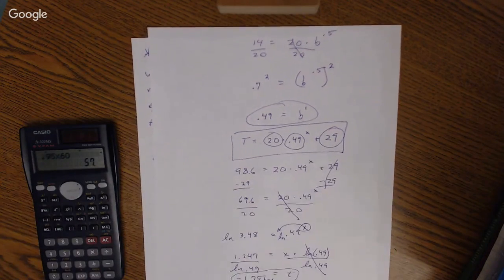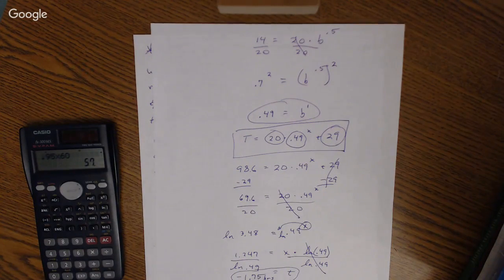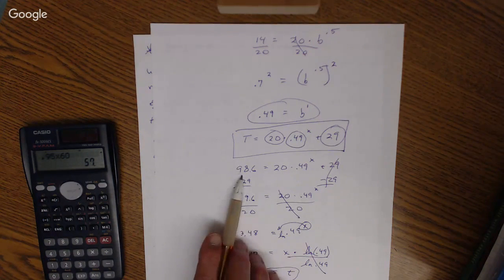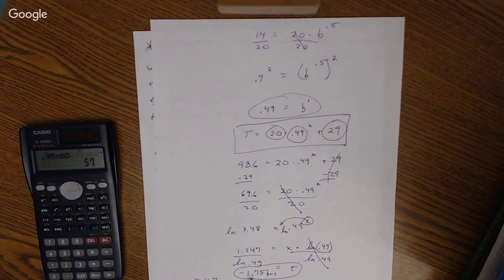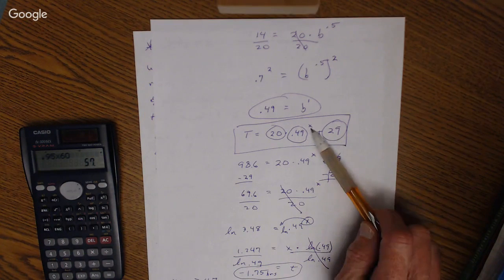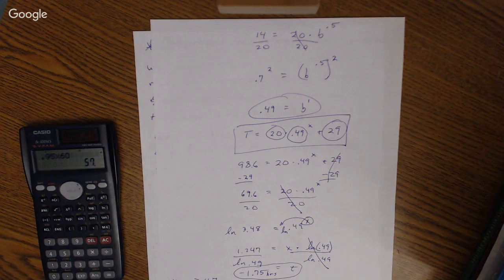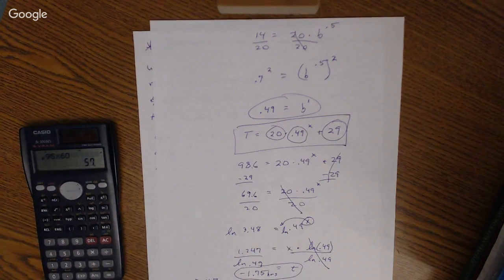And then once you get those 3 numbers, you can work backwards and figure out the time it's been since the body was at 98.6 degrees. That was 1.75 hours prior to when we found it, when time was 0, which would mean it was 2:57 a.m. in the morning. So practice that, and I'll give you some worksheets.